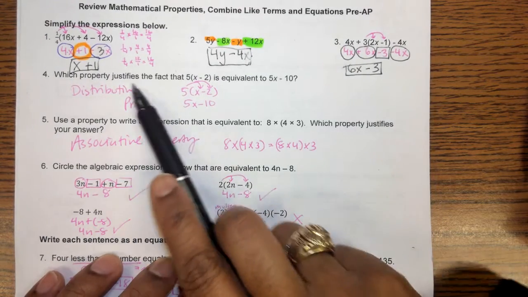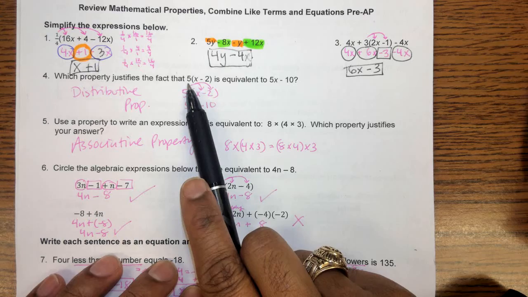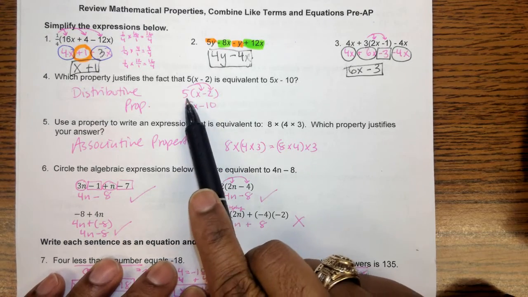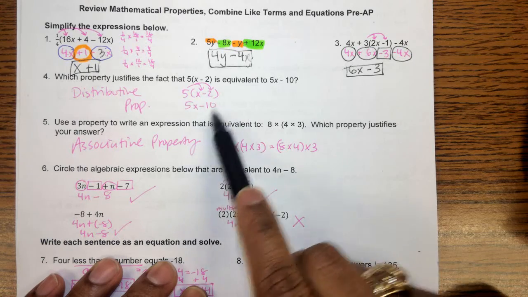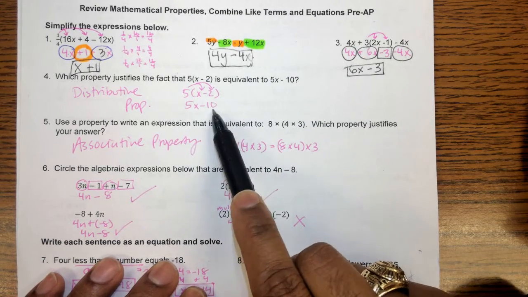Over here, what property justifies this fact? Remember, a number right next to the parentheses means I'm multiplying. I can use my distributive property. 5 times x, 5 times 2, 5x minus 10, same thing.